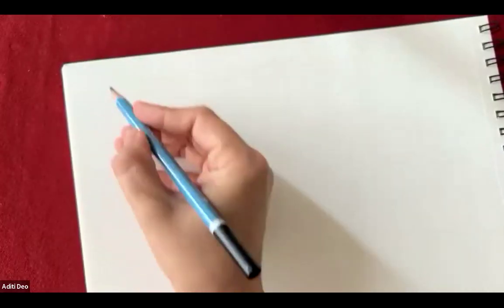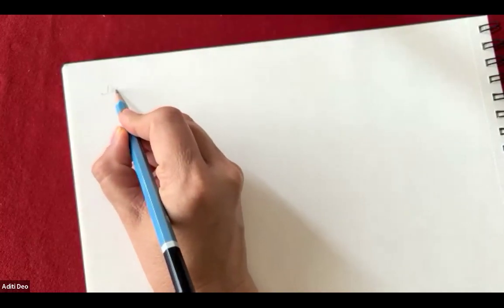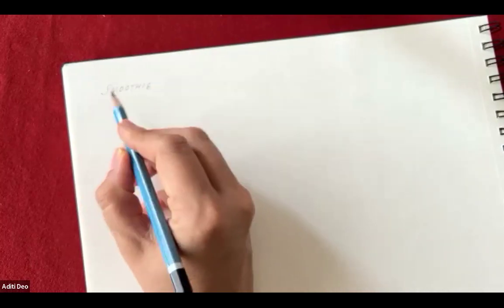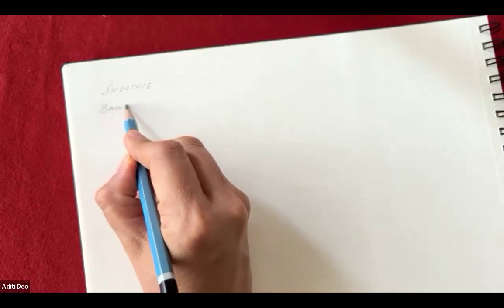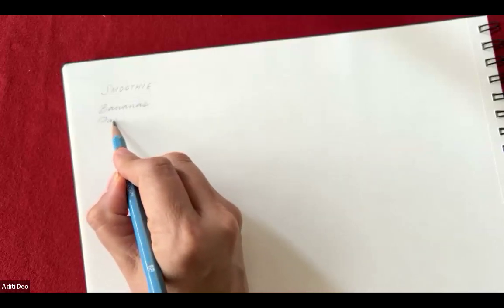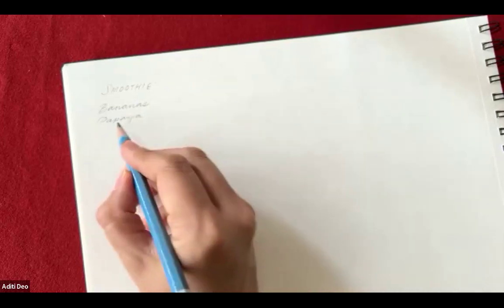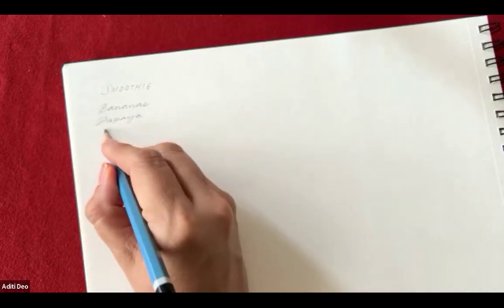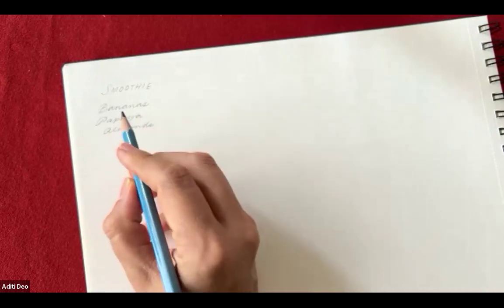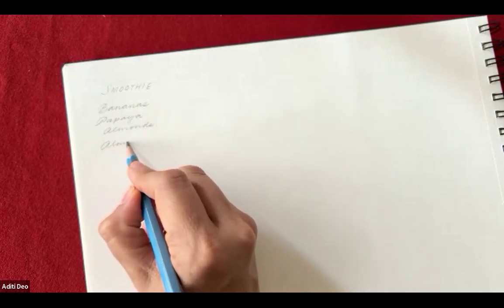So let's see, what smoothie recipe can we use? We can have the standard smoothie that I make. We'll have bananas, maybe papaya, then some nuts, so usually almonds. Then I use an almond milk as well.